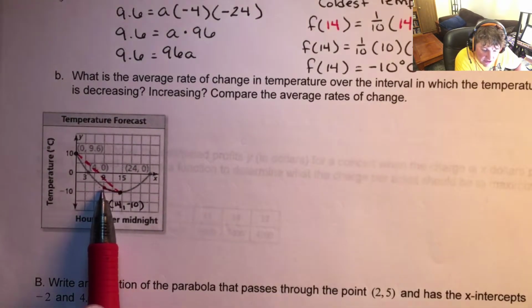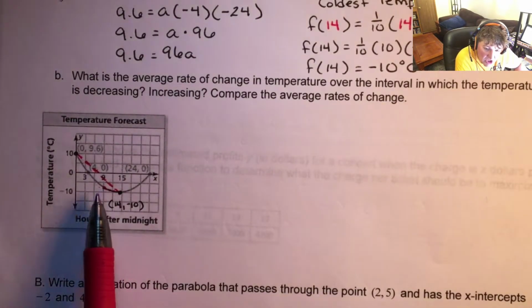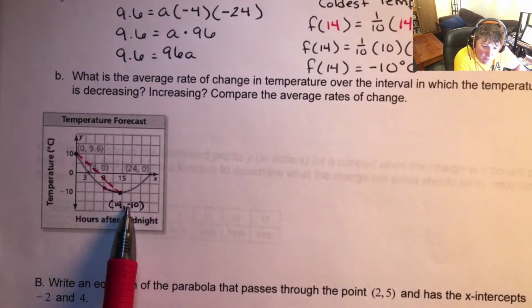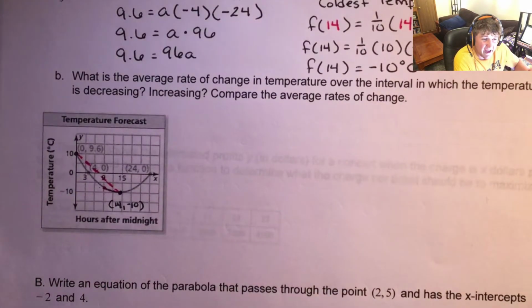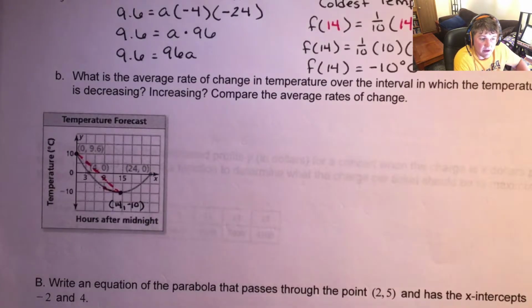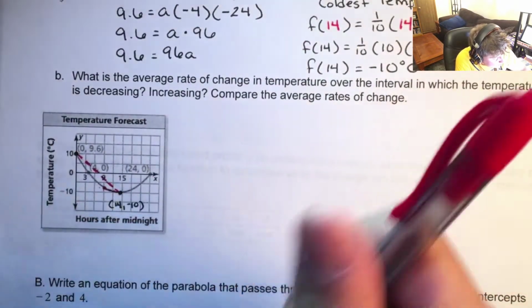It's not a straight line here, it's a curve. So the error is going to be off as opposed to picking this point and this point. So with curves, you can pick straight lines to find rates of change. That will model a curve but not be very accurate depending on how small a piece you look at. Okay, so let's go ahead and find the rate of change when it's decreasing.